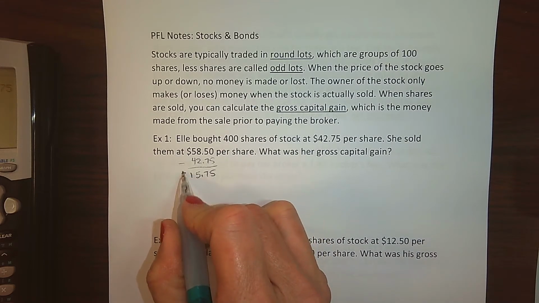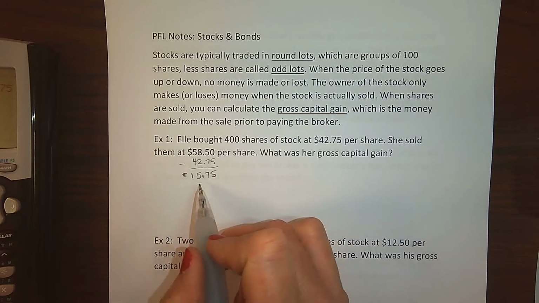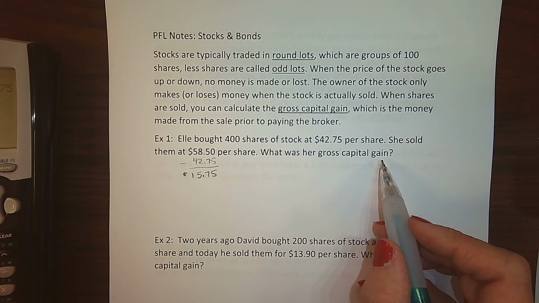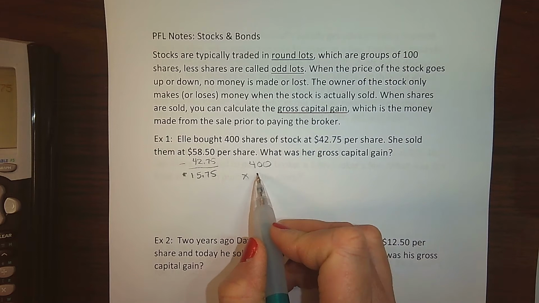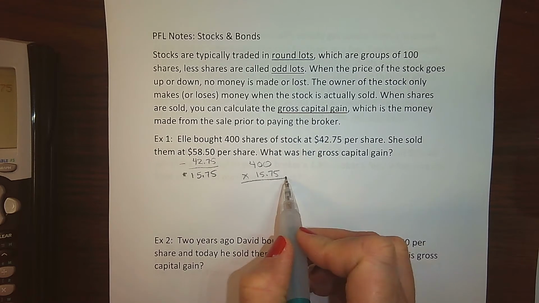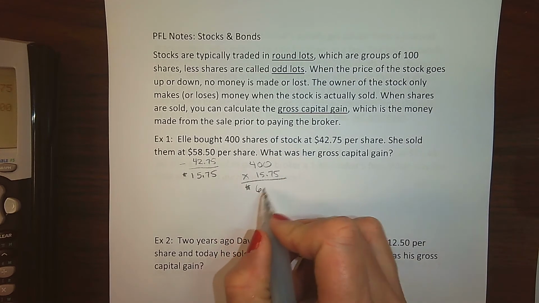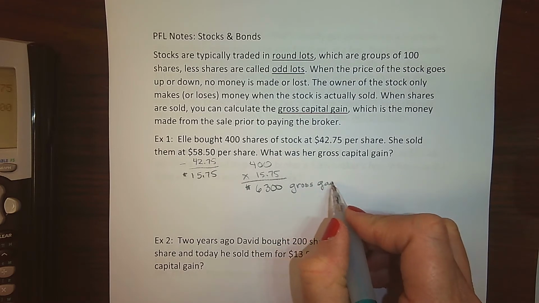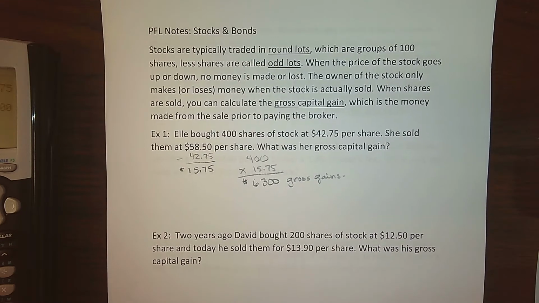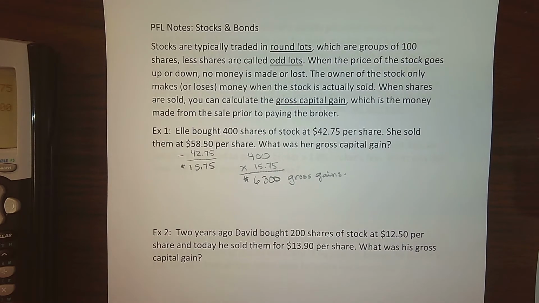But we actually sold at a higher price here, so $58.50 minus $42.75 does give us the amount of gain that she gets from each of the shares. But she had 400 shares, so we're going to do 400 times $15.75 each. And using my calculator over here, that gives us $6,300 in gross gains. Okay, again, keeping in mind at some later point, we'll talk about needing to pay a portion to the broker.